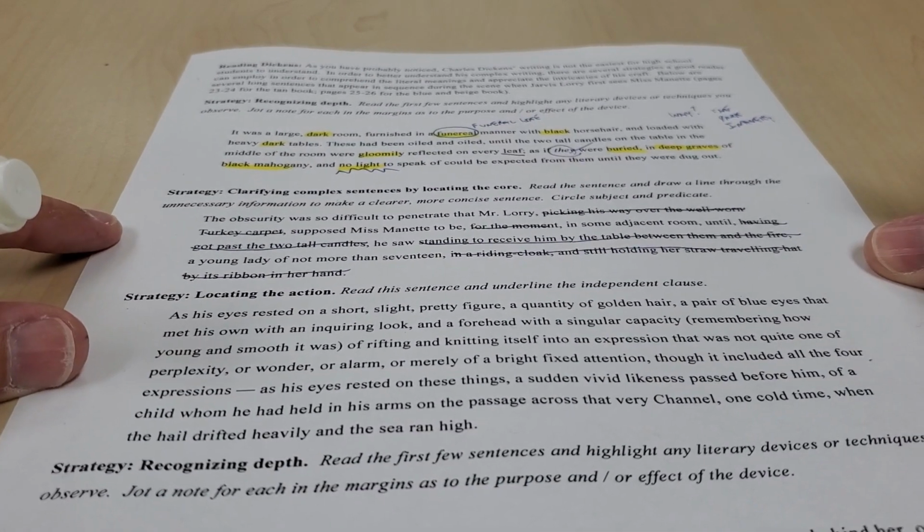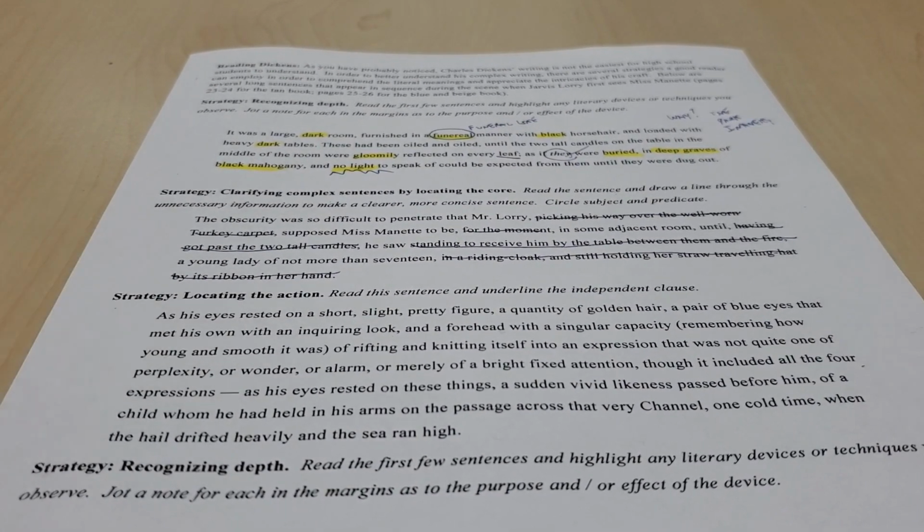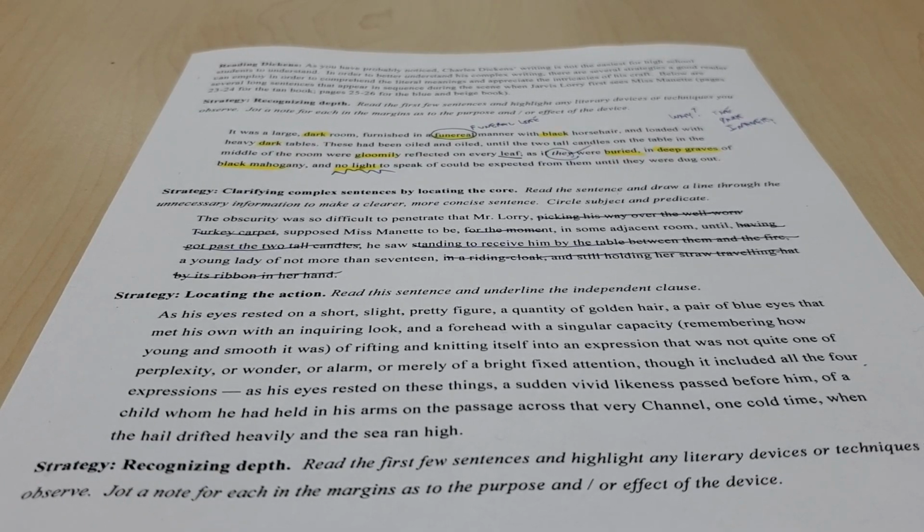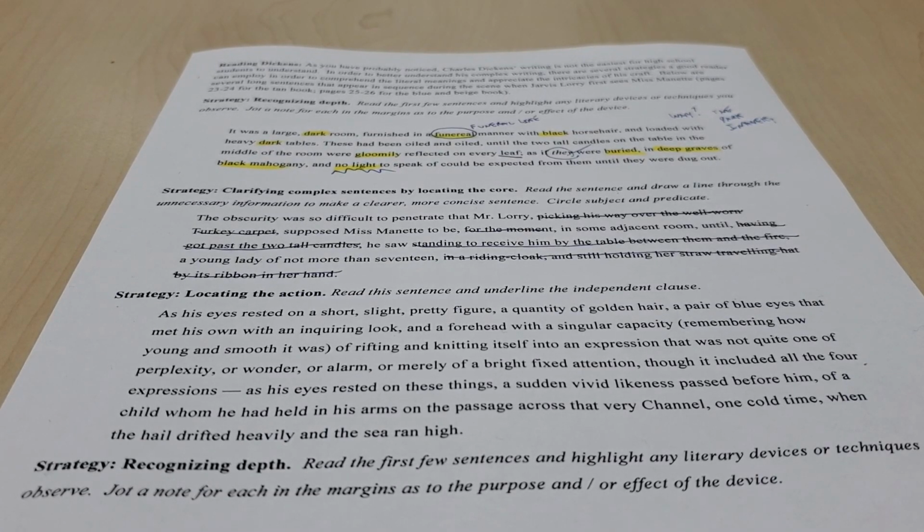Another strategy that's similar is to locate the action by locating the independent clause. Here's a long one. As his eyes rested on a short, slight, pretty figure, a quantity of golden hair, a pair of blue eyes that met his own with an inquiring look, and a forehead with a singular capacity, remembering how young and smooth it was, of rifting and knitting itself into an expression that was not quite one of perplexity or wonder or alarm, or merely of a bright fixed attention, though it included all four expressions.